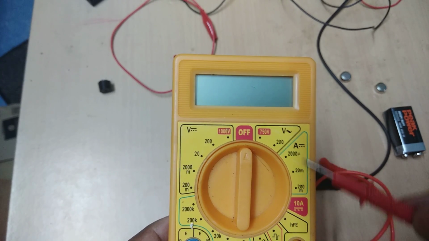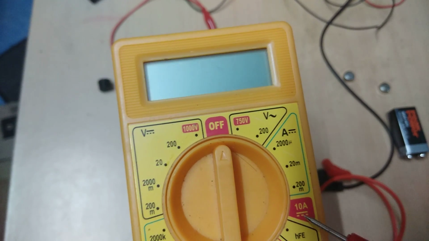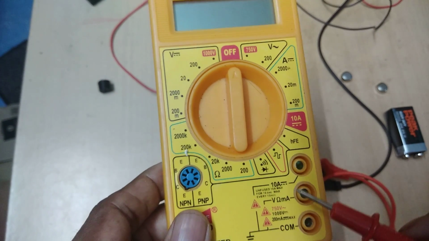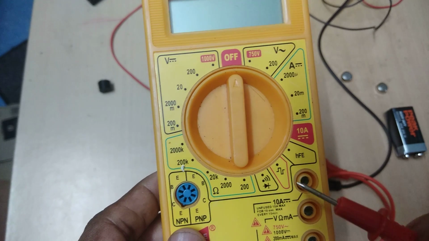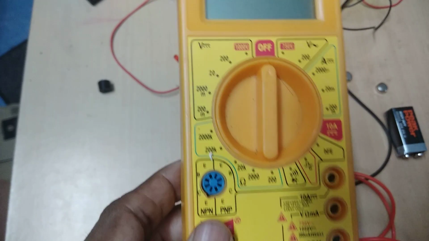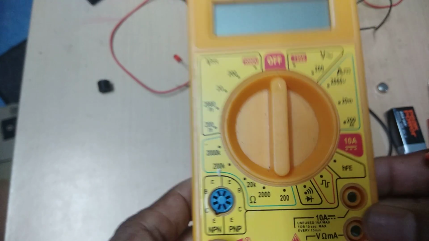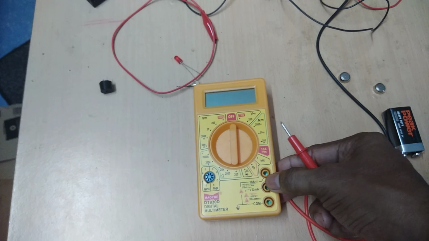You can measure the current of DC. And what is this? This one is 10 ampere. For 10 ampere you have to put the probe here in this position, right? I will show you. These are the various divisions we can measure with this multimeter.